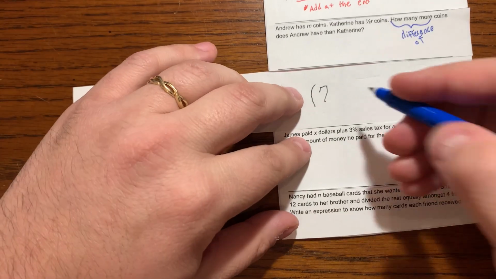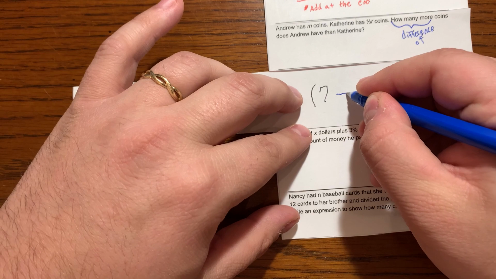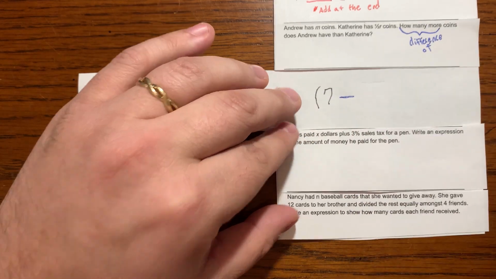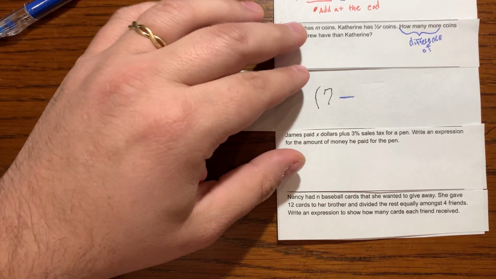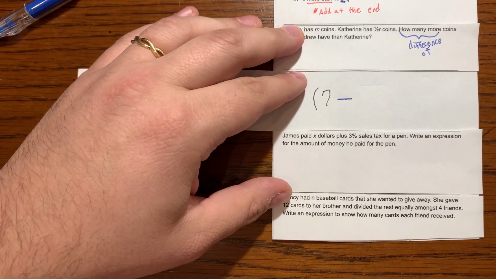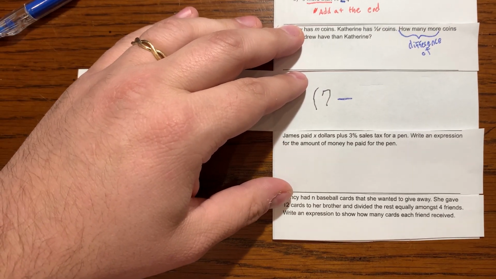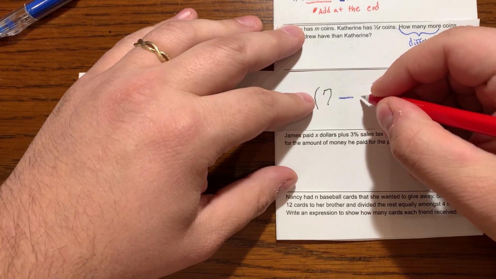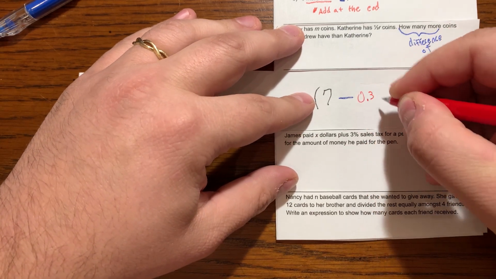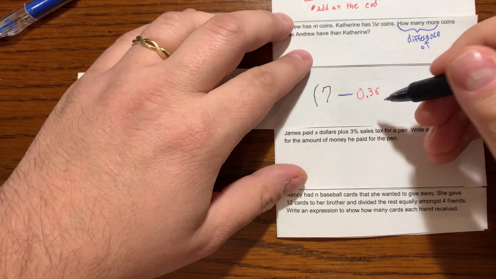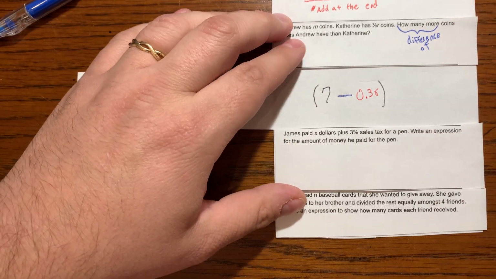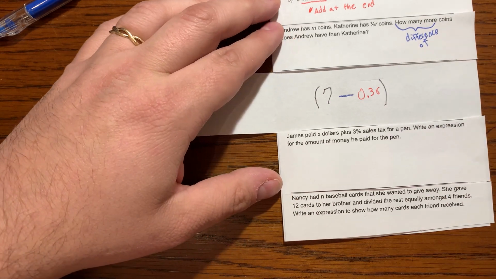So we are subtracting 30% R, because R is the variable for orange juice. And to show 30% as a decimal, we would say it's 0.3 R. Okay, so that would be my expression.